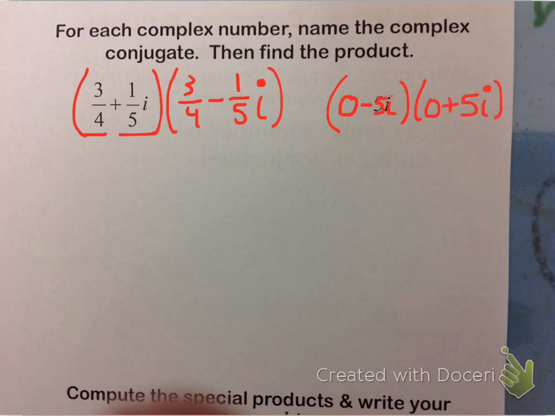Now what that does mean is that for this problem, you're not going to have to FOIL. You didn't have to write the 0 there. You could have just left this as negative 5i, and the conjugate of it is just positive 5i. So you don't have to FOIL that one. So I want you to pause it, and I want you to try working those two problems out and see what you get. Okay, hopefully you paused it. If not, please pause it now and try those problems.